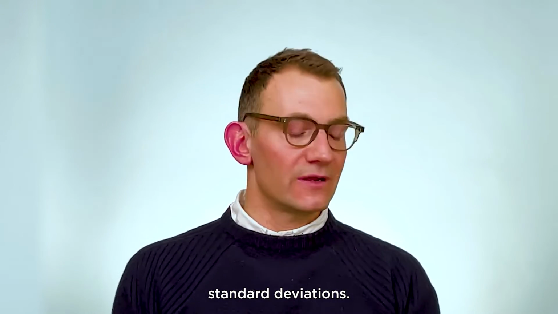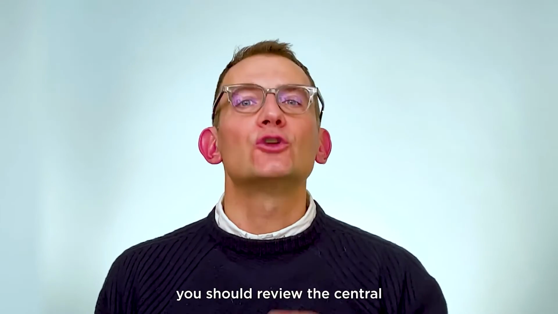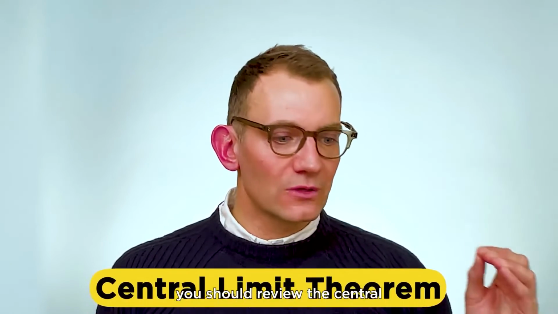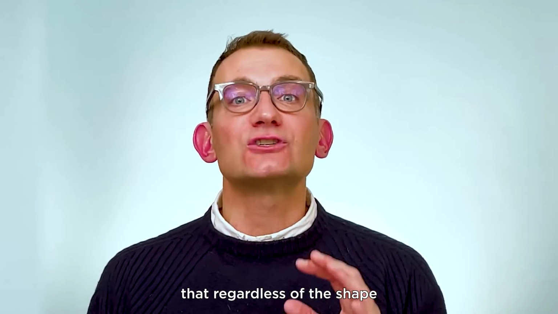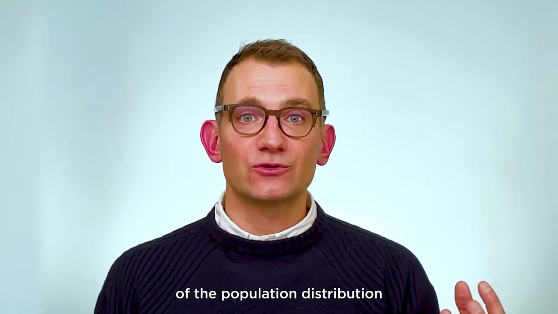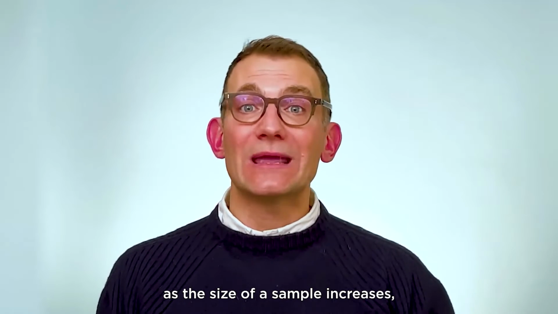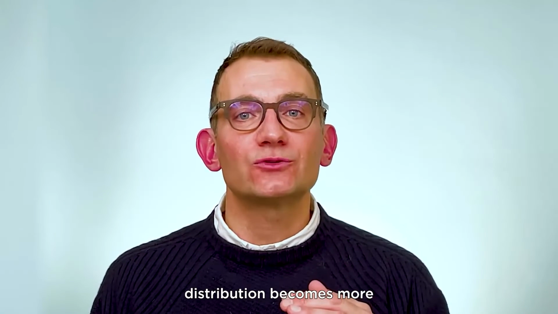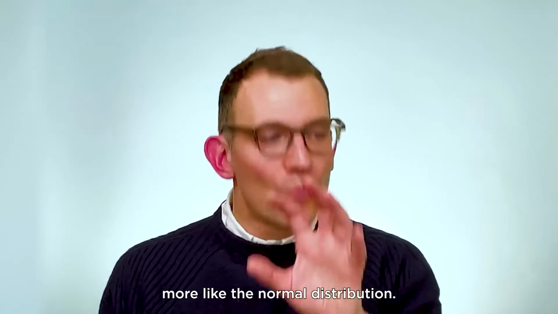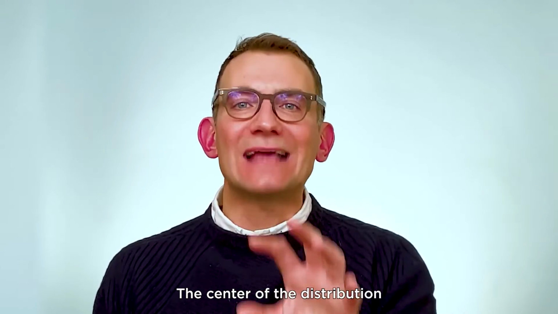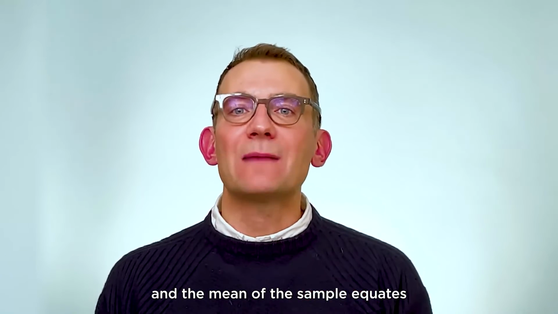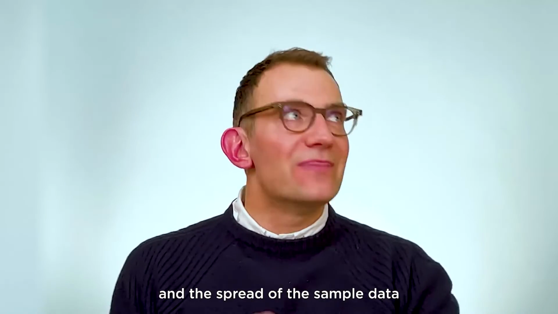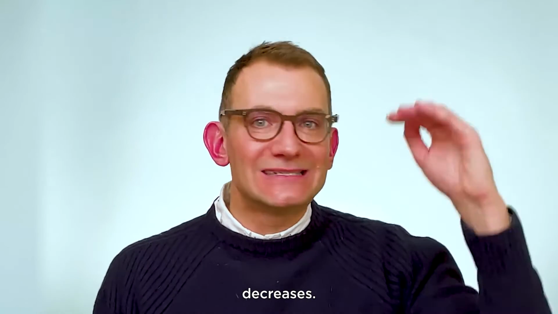Now, lastly, you should review the central limit theorem, which states that regardless of the shape of the population distribution, as the size of a sample increases, the shape of the distribution becomes more symmetric and bell-shaped, more like the normal distribution. The center of the distribution of x-bar remains at the mean, and the mean of the sample equates to the population mean, and the spread of the sample data decreases.